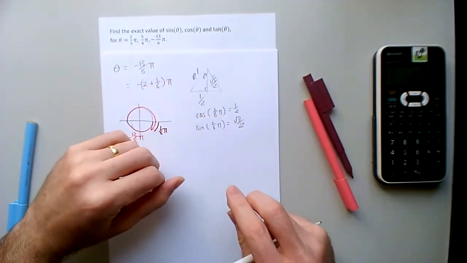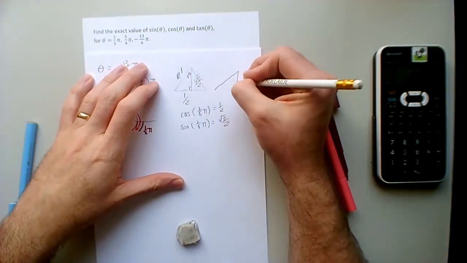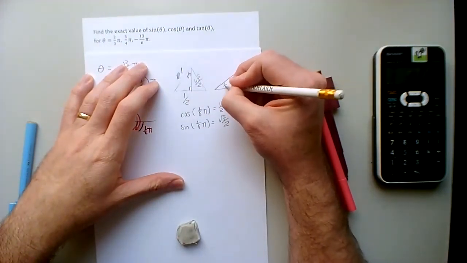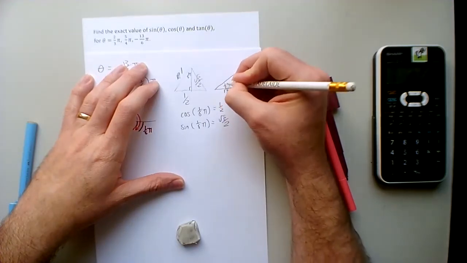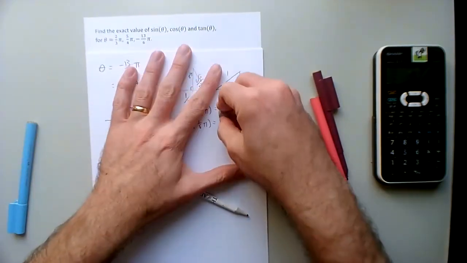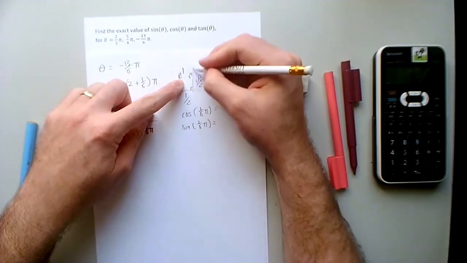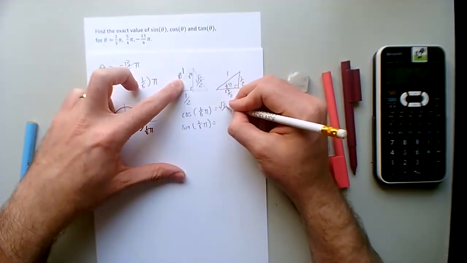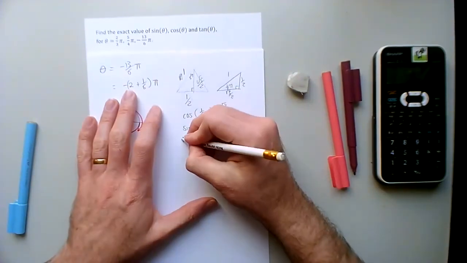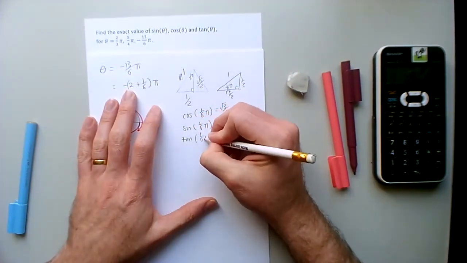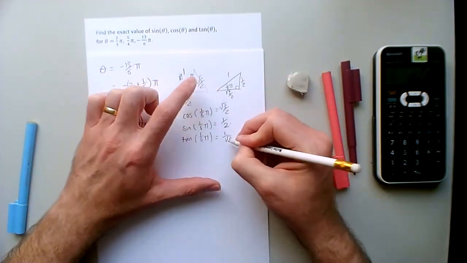I'll always get that wrong because it's up a different way. If I'd drawn it this way, it might have been easier to get right. Right, cos is the adjacent side to my angle, and my angle's up here, so the adjacent side is there, is √3 on 2. Sine of 1/6 of pi is a half, and tan of 1/6 of pi should be this divided by this, which is 1 on √3.